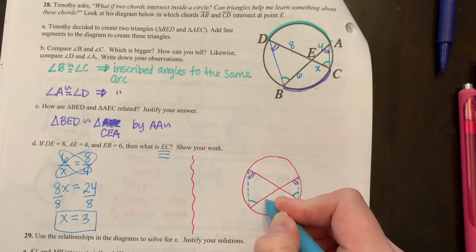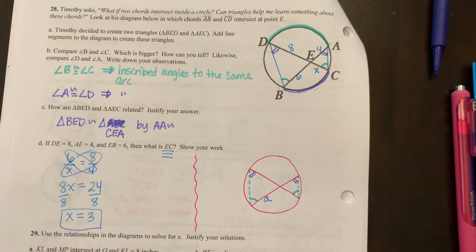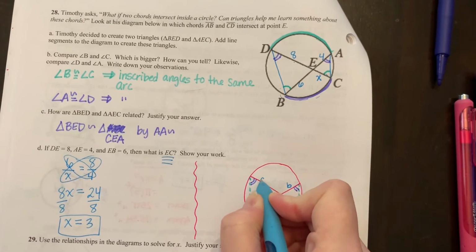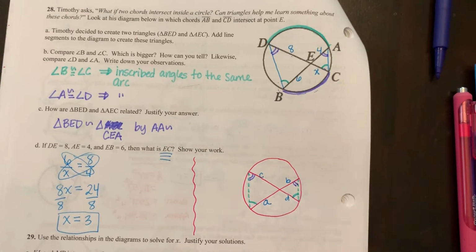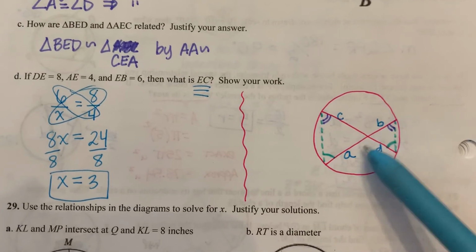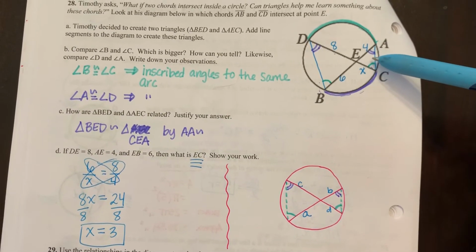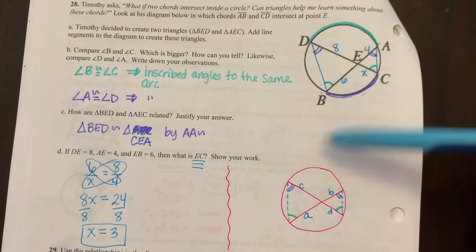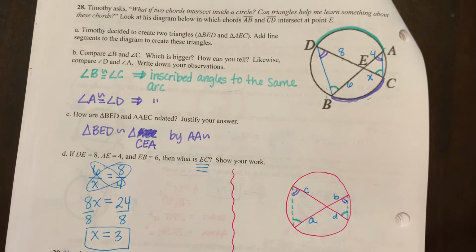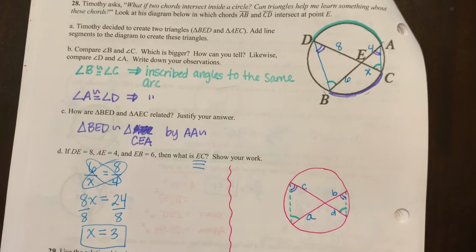So I'm going to label this distance A, label this B, label this C, and label that D. So in a circle, when you have two chords that cross, this is modeling the picture that we had up here. Instead of having 8, I had C, instead of 6, A, and so on. And then we still had our inscribed angles that open up to the same chord, so those are the same.